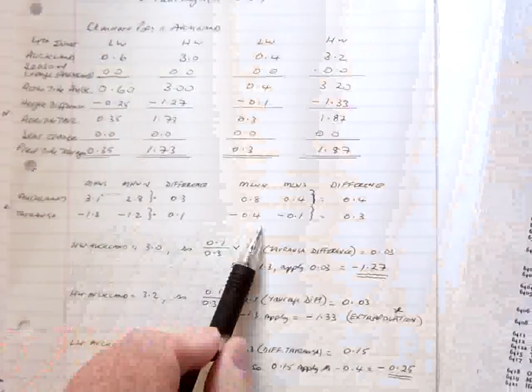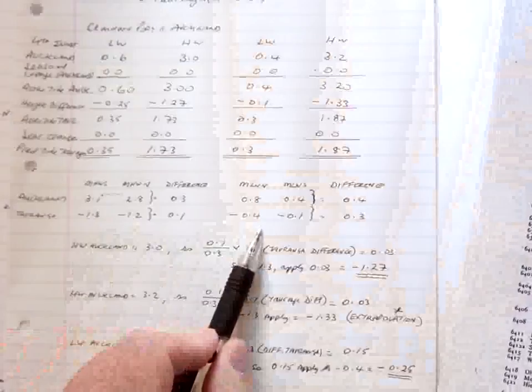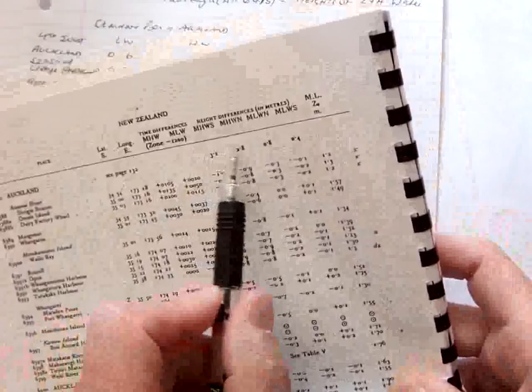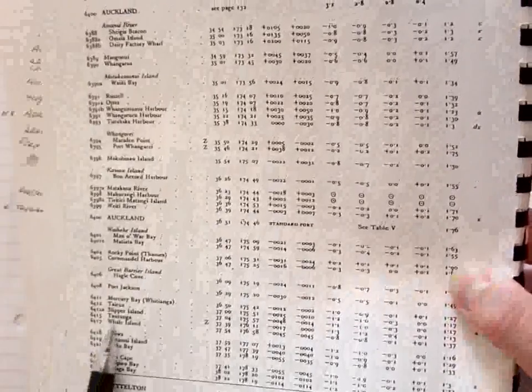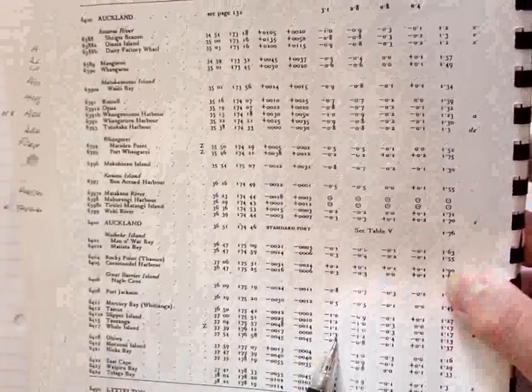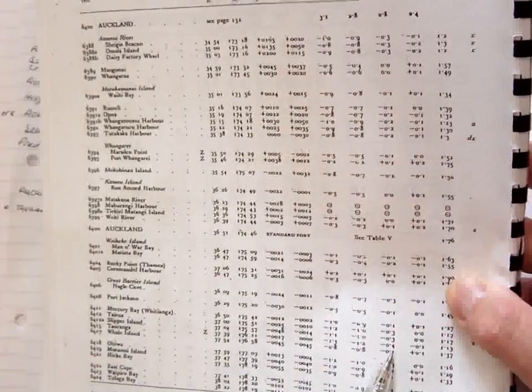We've written those values in there. So we've simply taken the values at the top of the high water and the low water for Auckland, and then we've gone to Tauranga and got our values again for high water and low water in the corresponding columns. So we've written them down here.